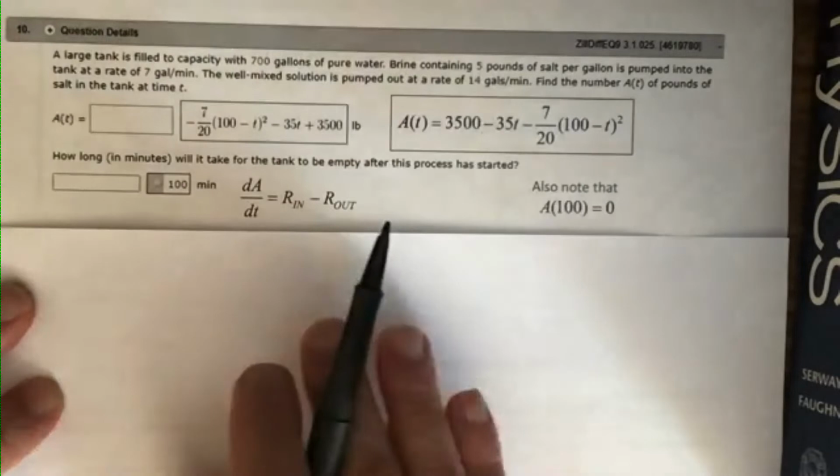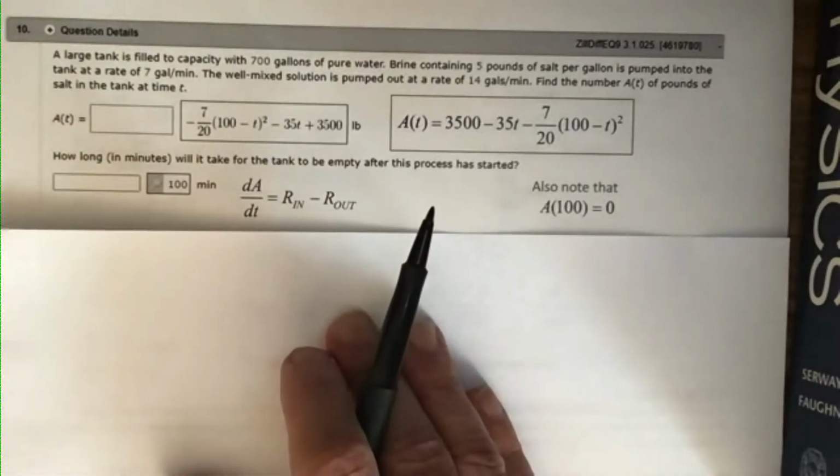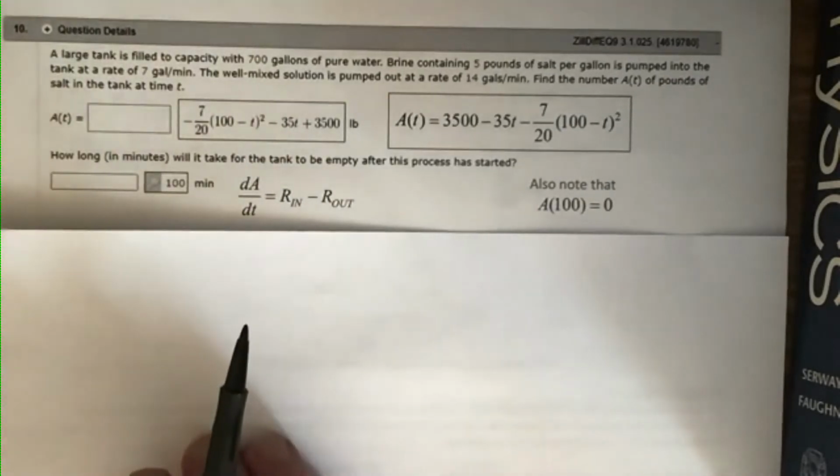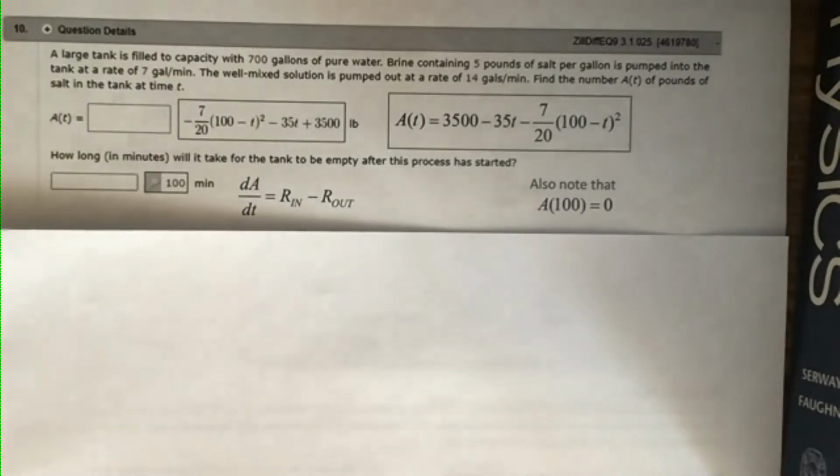I'm going to give you a minute and see if you can come up with the differential equation. Then I'm going to do it. I'll give you a couple of minutes to try to come up with the differential equation.